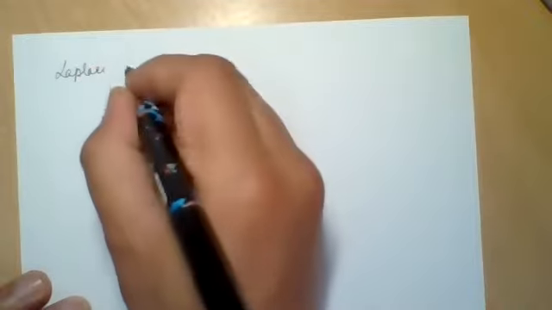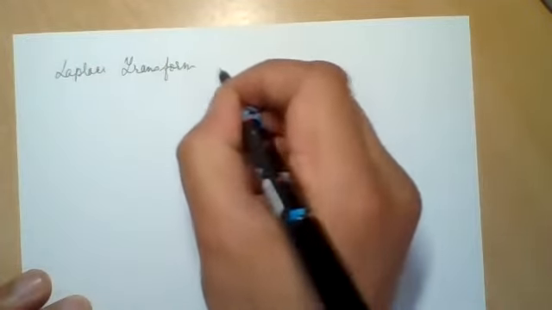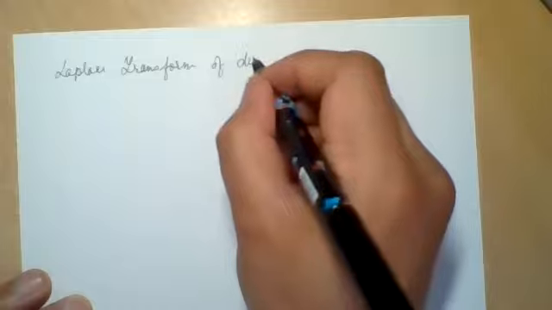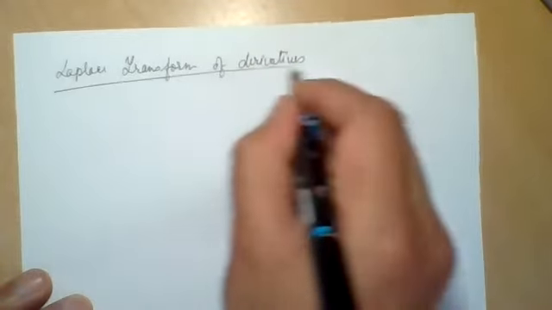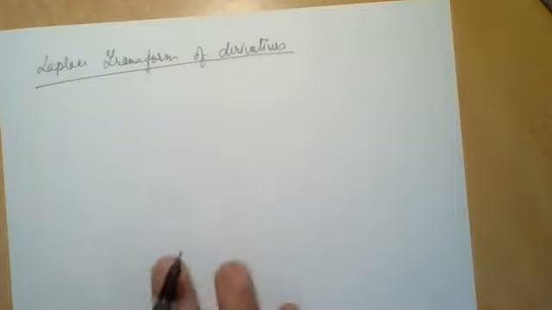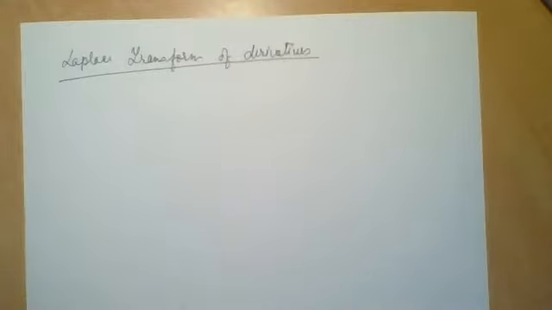That is Laplace transform of derivatives. This Laplace transform is a very useful method for solving ordinary differential equations and initial value problems.